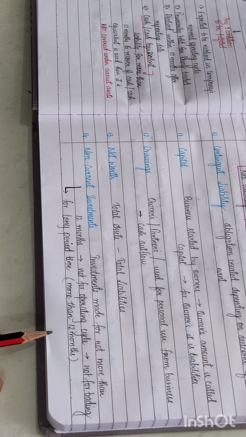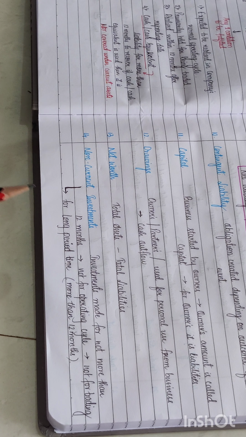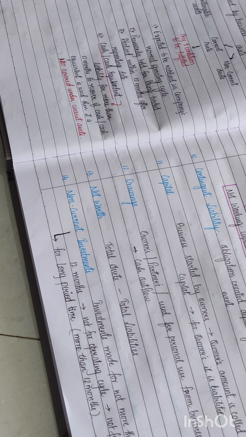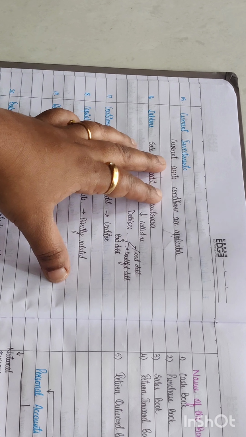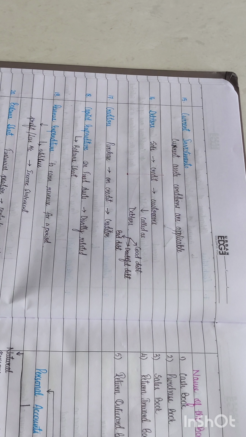Current investments means what? For long term, when investments are made for not more than 12 months, where it is not in the normal operating cycle, it is not provided for trading, it is called non-current investments. So what is current investments? Whatever the conditions are applied for current assets, those same conditions are applied for the current investments.